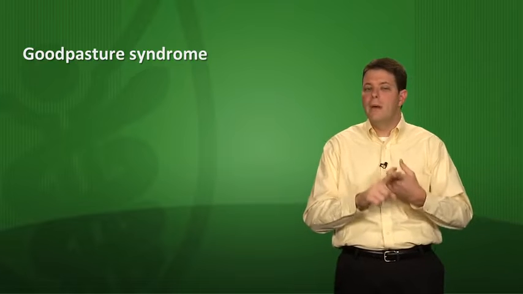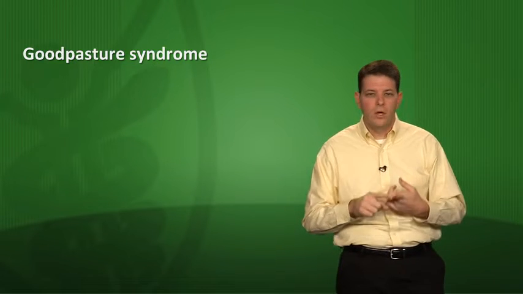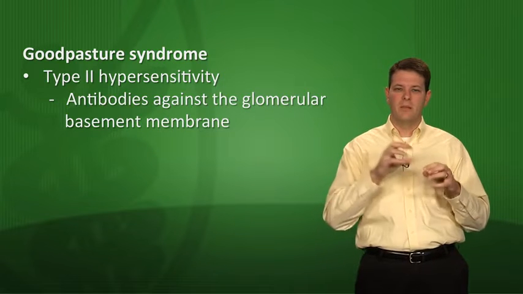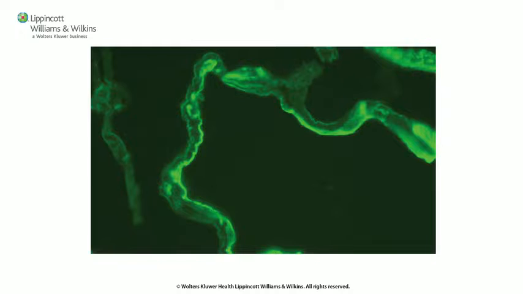One disease is Goodpasture syndrome, which we've talked about before. Goodpasture syndrome is a form of type 2 hypersensitivity where you have antibodies against the glomerular basement membrane. So on immunofluorescence, you're going to see a linear pattern where the antibodies sort of follow the outlines of the basement membranes. We've also mentioned that Goodpasture is one of two diseases that attacks both the kidneys and the lungs. So if you see a patient with nephritis and hematuria plus hemoptysis where they're coughing up blood, think about Goodpasture.